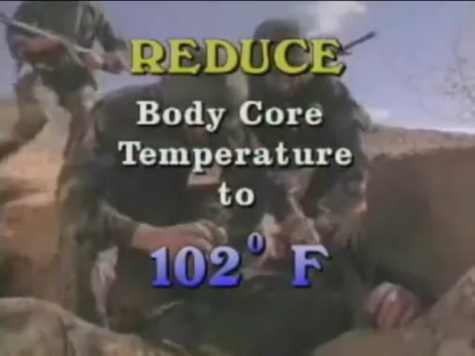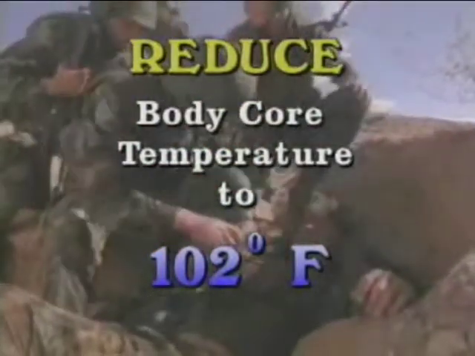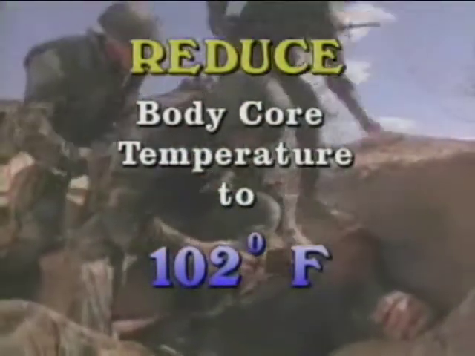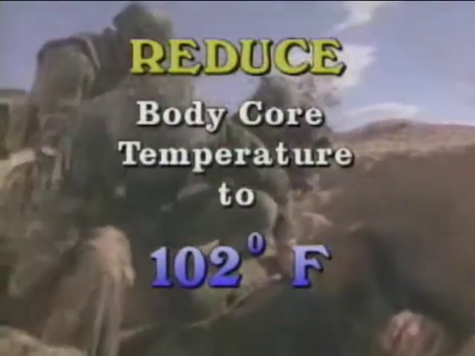A common misconception is that sweating always ceases when one is suffering heat stroke. Although this usually occurs, profuse sweating may be experienced, as with heat exhaustion. Therefore, it is imperative that the body core temperature be reduced to 102 degrees Fahrenheit as rapidly as possible.